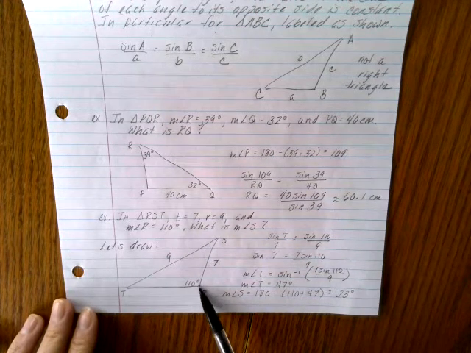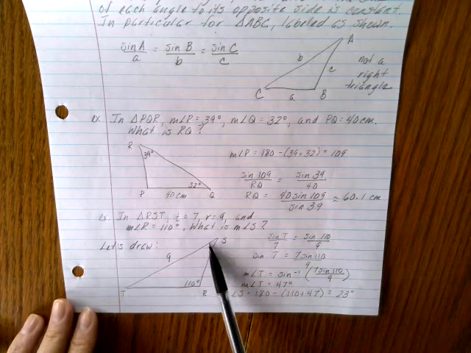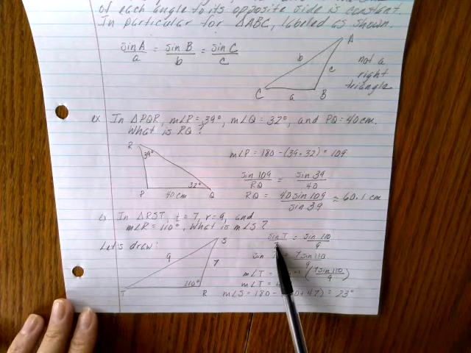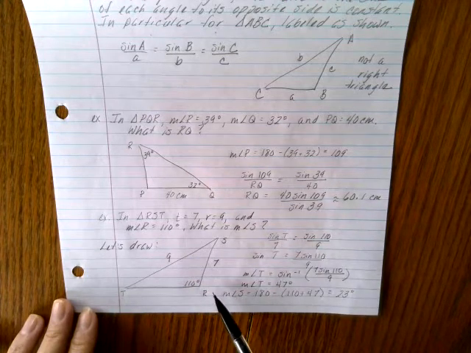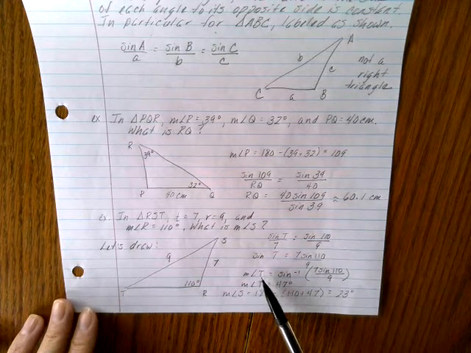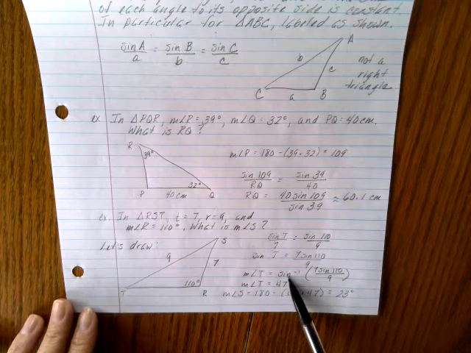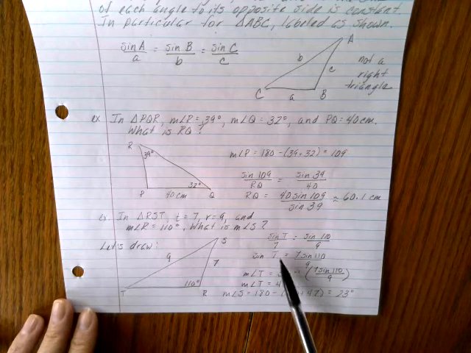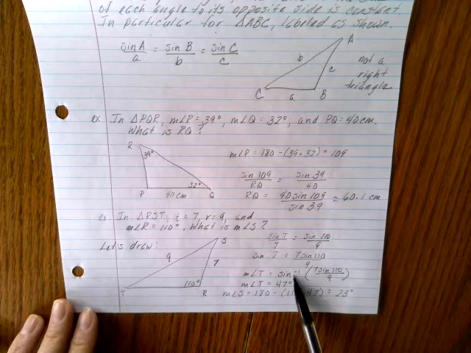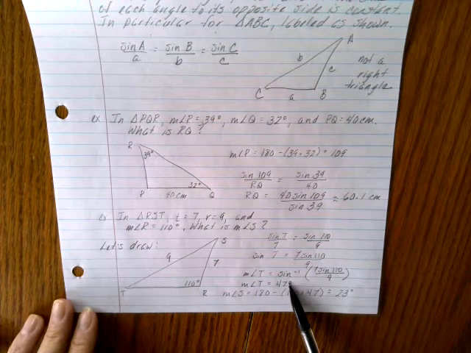And then the measure of R is 110, and I want to know what is S. So I'm going to say sine of T over 7 equals sine of R, which is 110, over 9. Then I'm going to solve for the measure of angle T. Now remember, I've got to do inverse sine on both sides. So that's what's happening here to give me my 47.